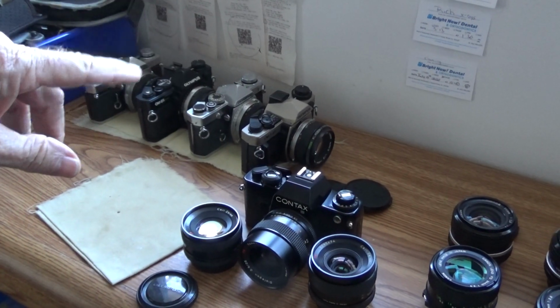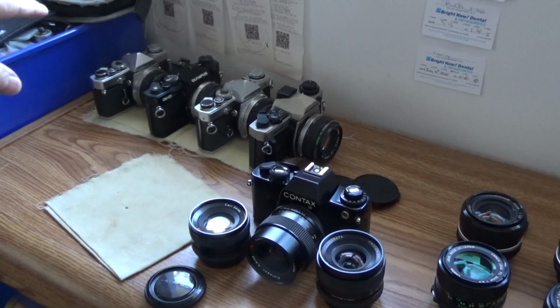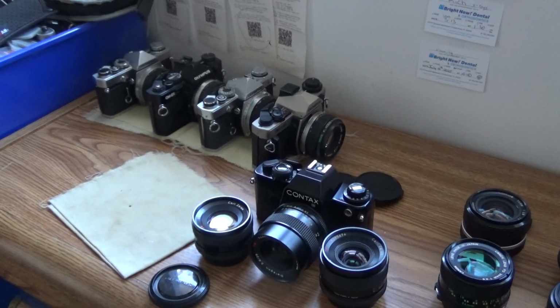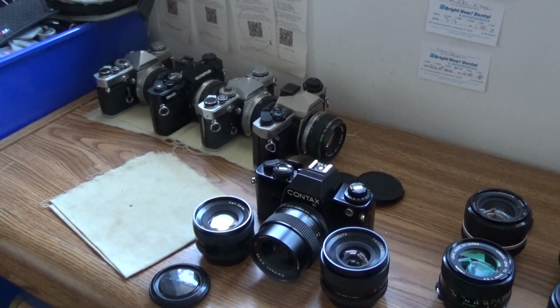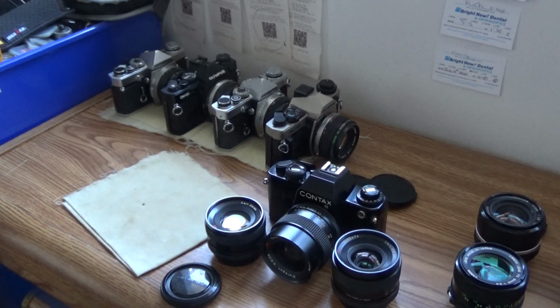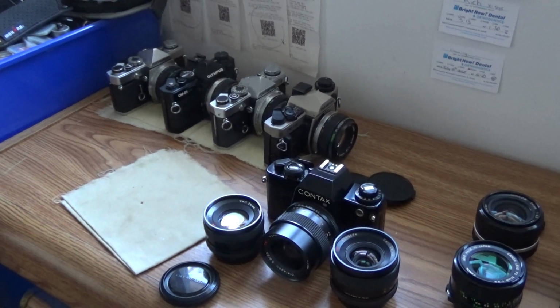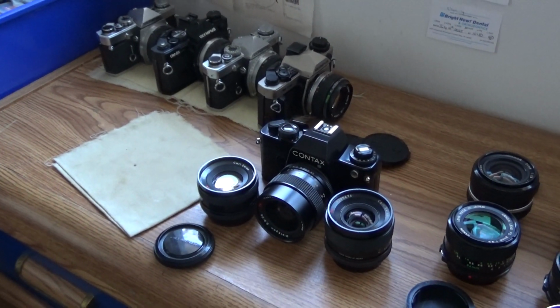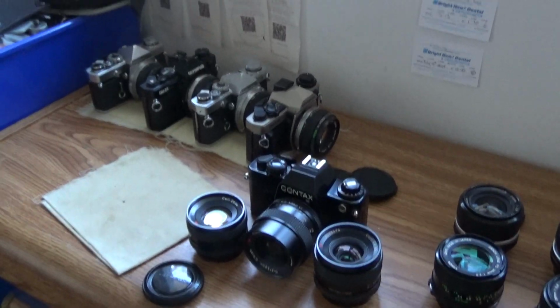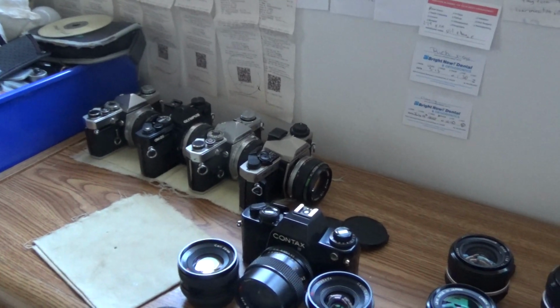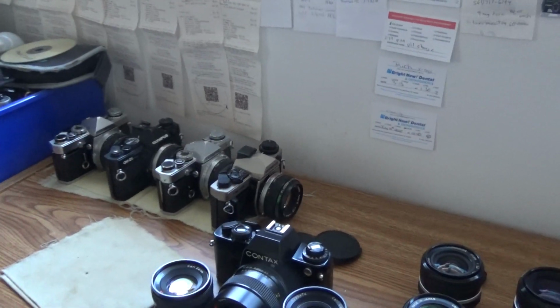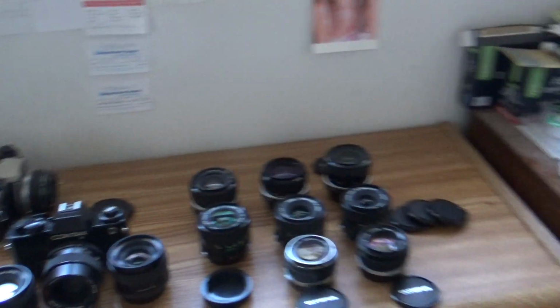We have a 50, then a 35, behind that a 28, and in the back, that little OM2, OM1 back there has a 24. And then we have the Contax. We're going to visit with that just a little bit too. But let me set this up for what's coming, because we have to move the camera.